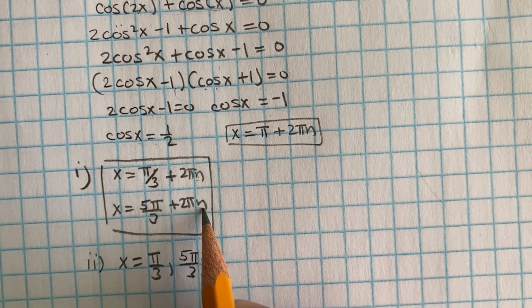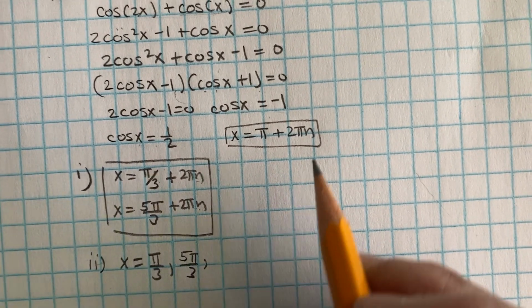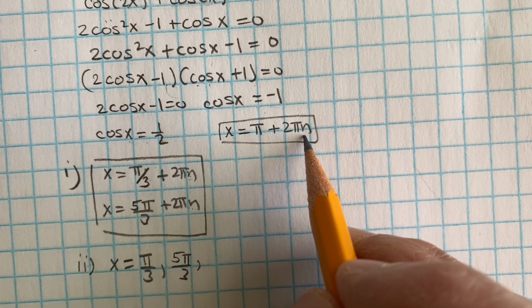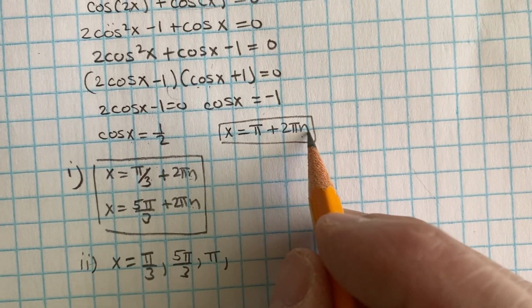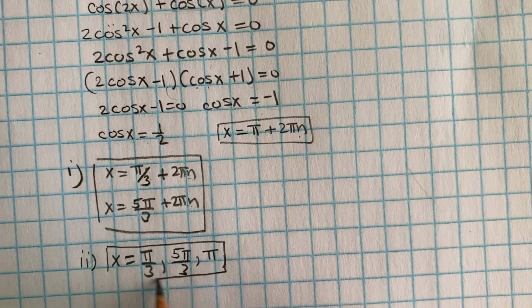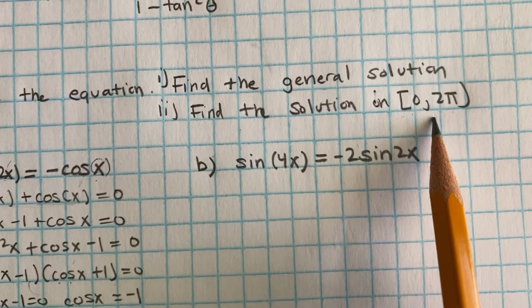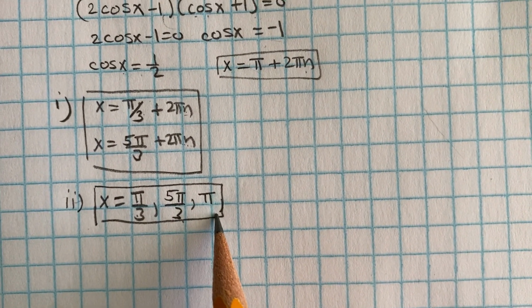If I plug in 1, again, 2 pi plus 5 pi over 3, that's going to go outside my interval, so I'm done with this. Plug in 0 over here, you're going to get x is equal to pi. And if you plug in 1, right, you're going to get 3 pi, which you don't want. So your only solutions in the interval from 0 to 2 pi are going to be pi over 3, 5 pi over 3, and pi.